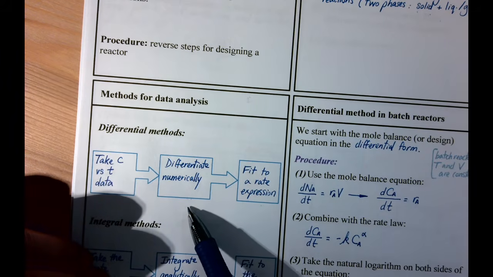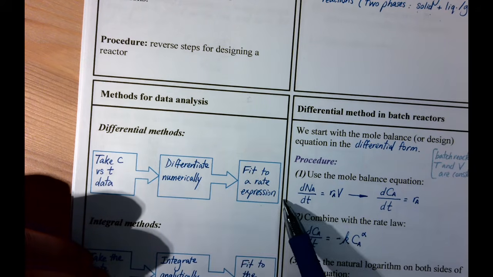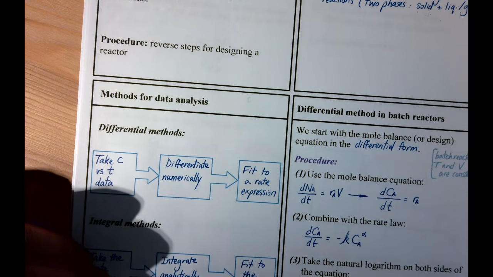And then we fit those to the rate expression. In other words, we linearized the expression and then we did a linear regression to find the slope, which was alpha, and the y-intercept, which helped us determine the value of k.